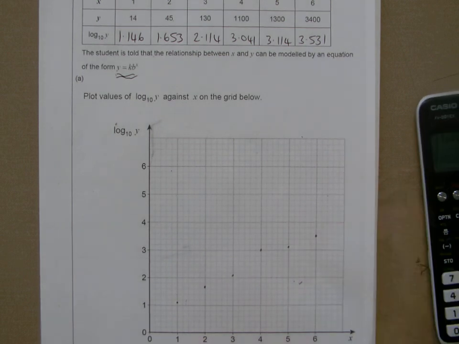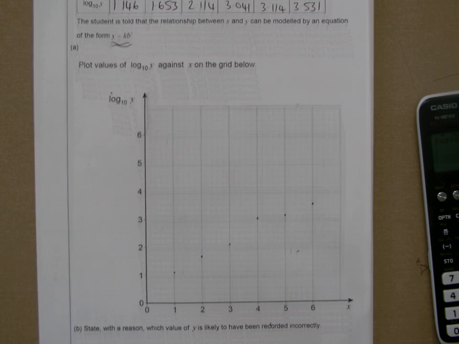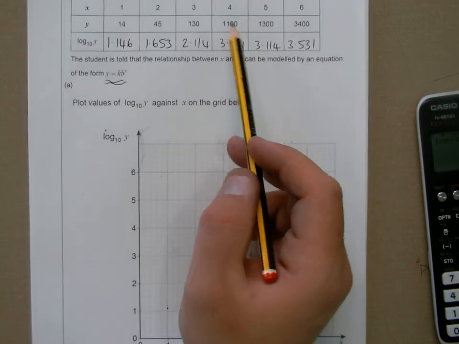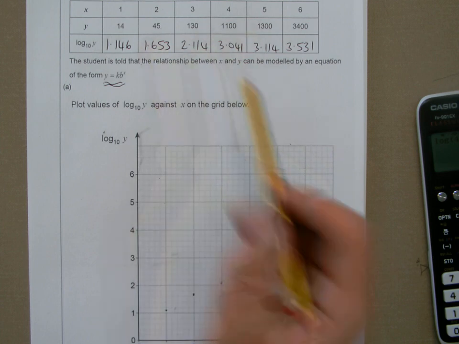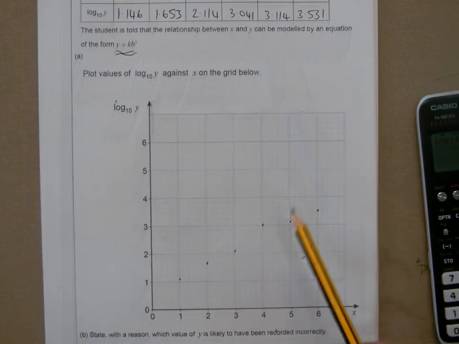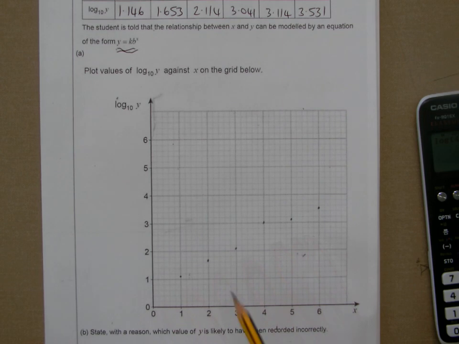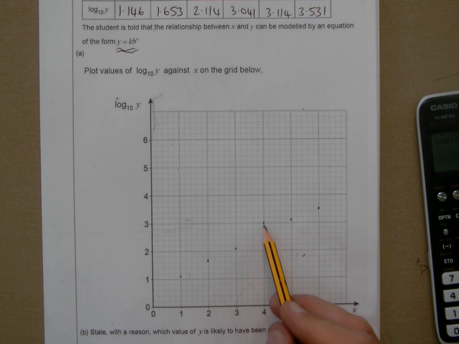In part B, the question says, state with a reason which value of y is likely to have been recorded incorrectly. When they mean recorded incorrectly, obviously there's a mistake with one of these. The reason we'd expect a mistake is because we're expecting a line here. When you look at this, there is a line forming, but that one goes against that relationship, doesn't it? So it's that value of y there.